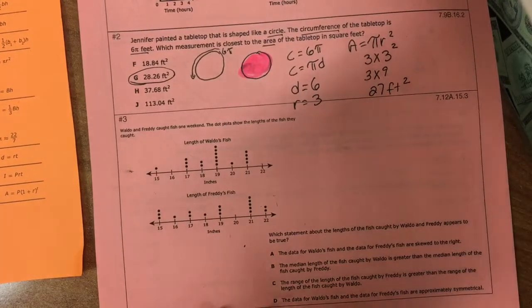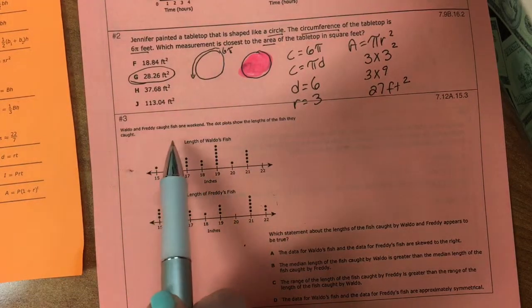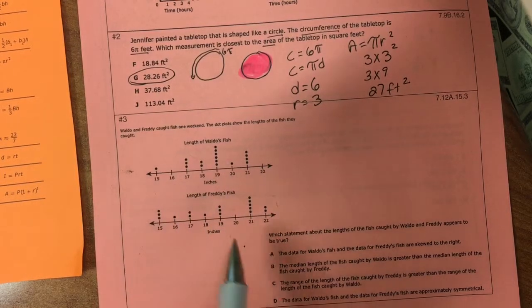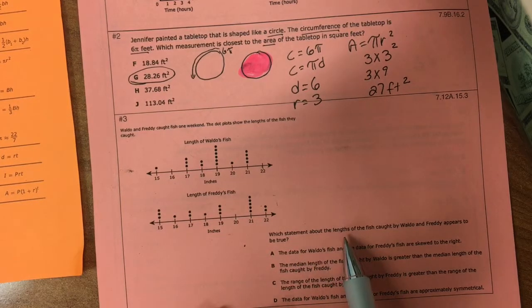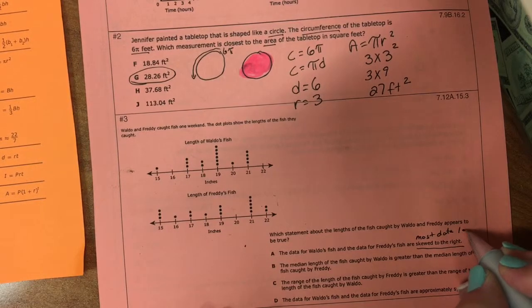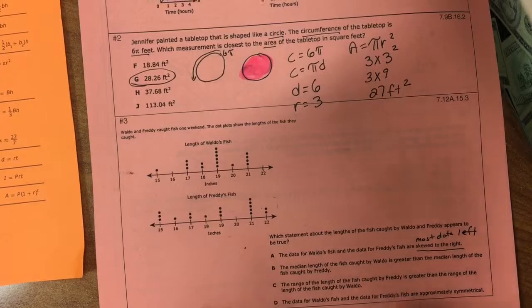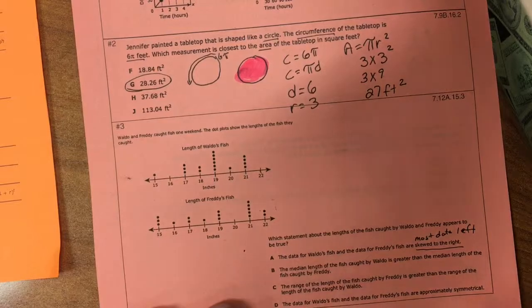Number 3. Waldo and Freddie caught fish one weekend. The dot plot shows the length of the fish they caught. So here's the length of Waldo's fish in inches. Here's the length of Freddie's fish in inches. Which statement about the lengths of the fish caught by Waldo and Freddie appears to be true? The data for Waldo's fish and the data for Freddie's fish are skewed to the right. Skewed to the right means that most of your data is on the left. Well, looking here, I don't have most of my dots on the left, so that's not true.